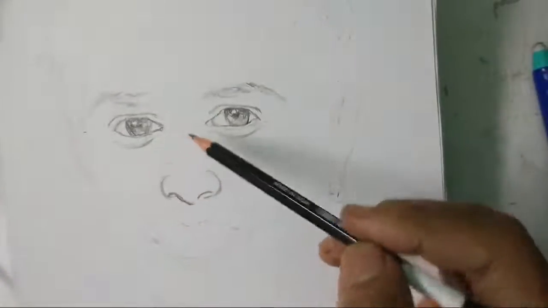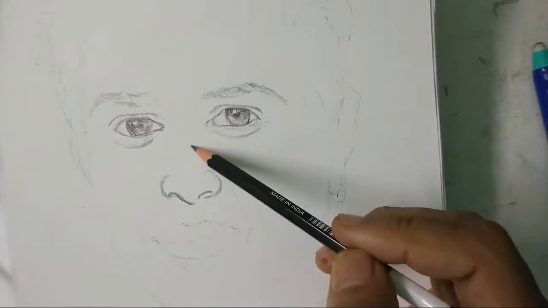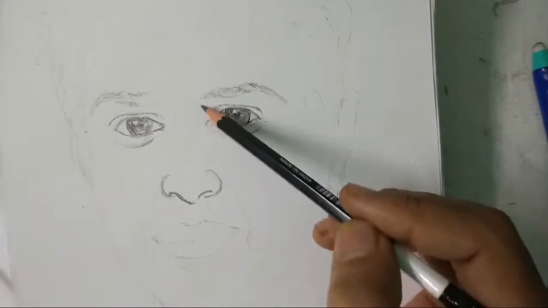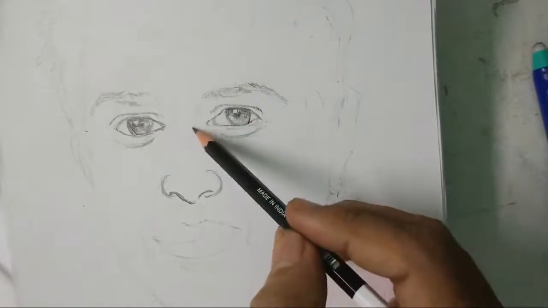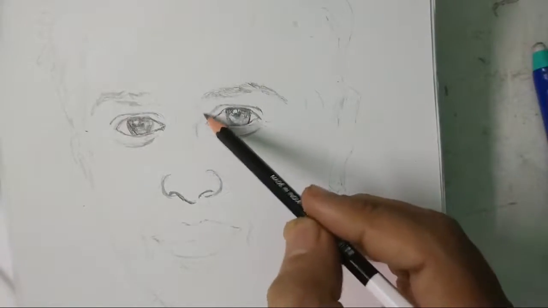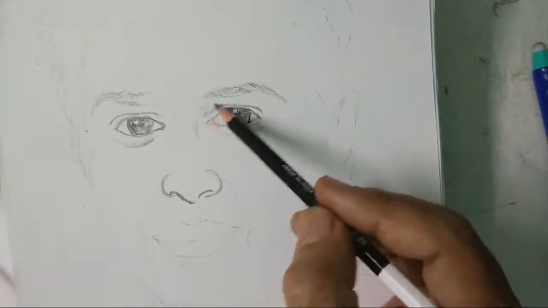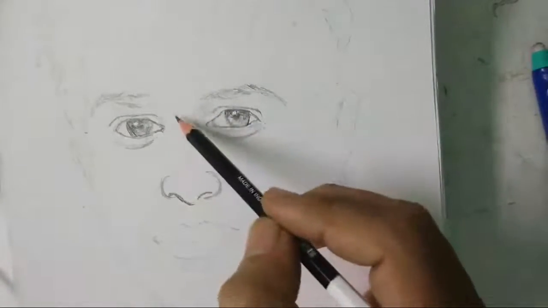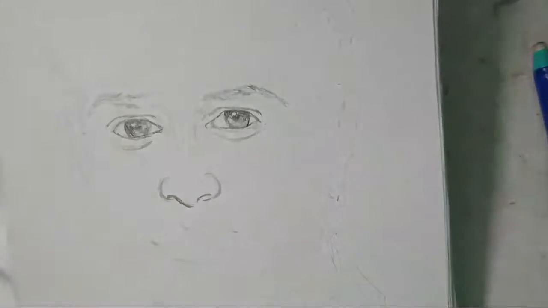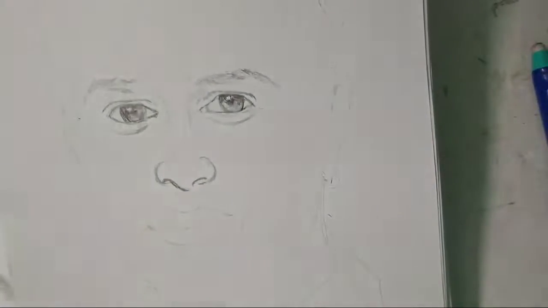Now this is the nose bone which is going from here. There is depth in this. So I am just looking at the face.